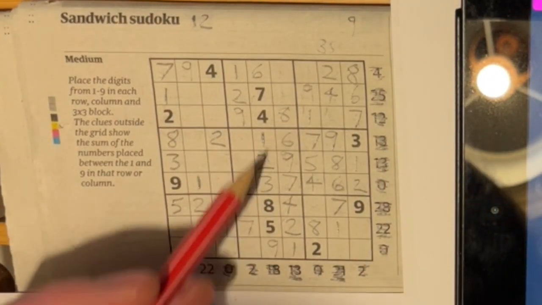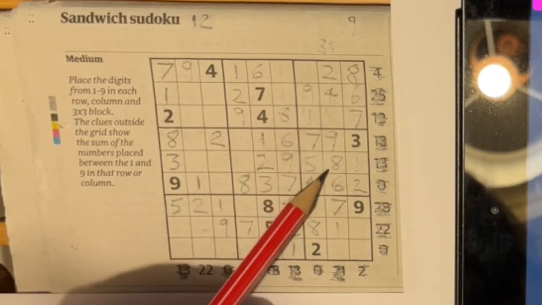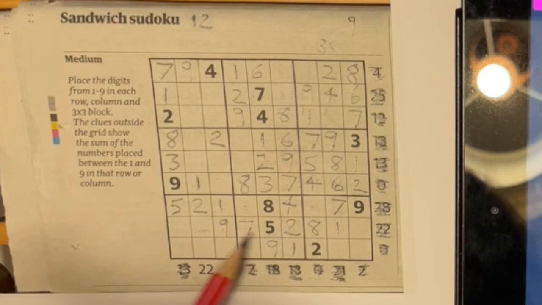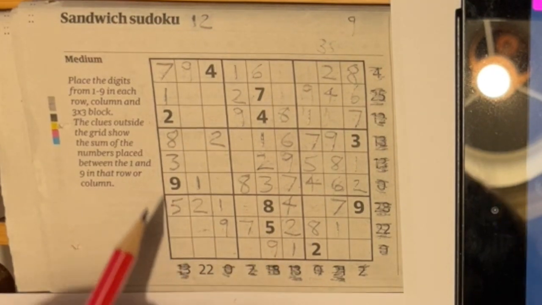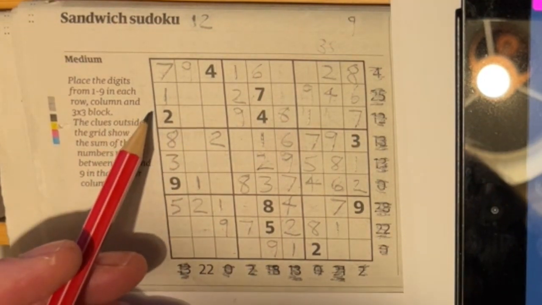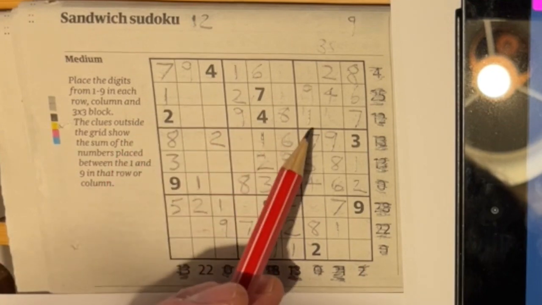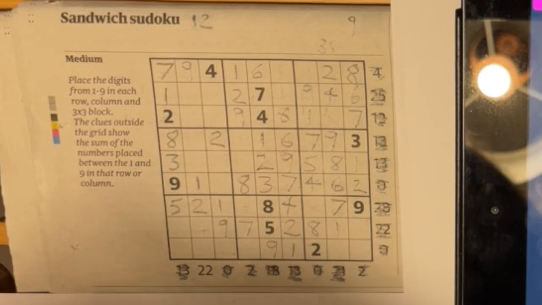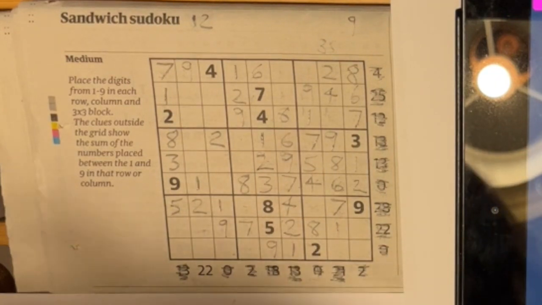And we have 8, 8, 8. What about over here? Okay, so I don't think we can do the 8s. We're still a bit short. So what else can we go for?